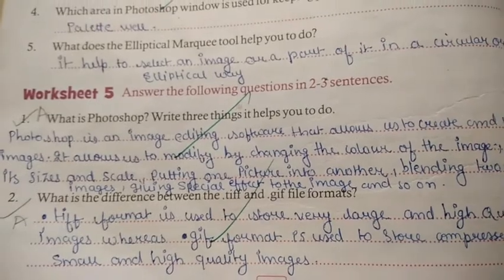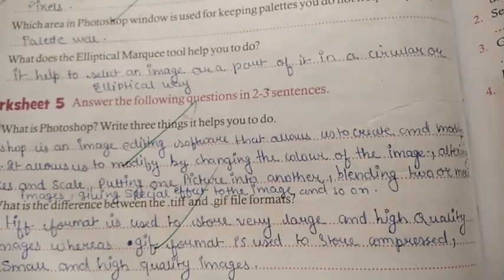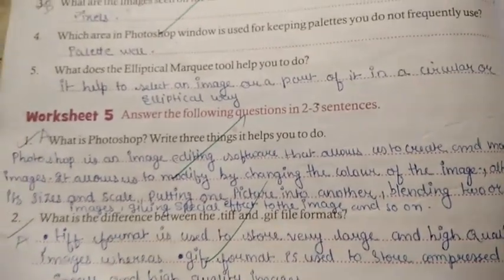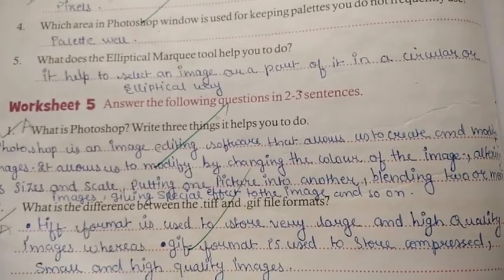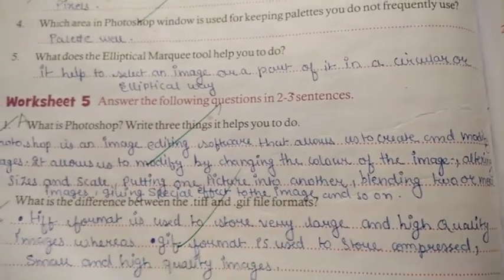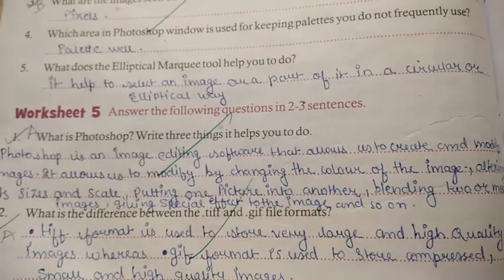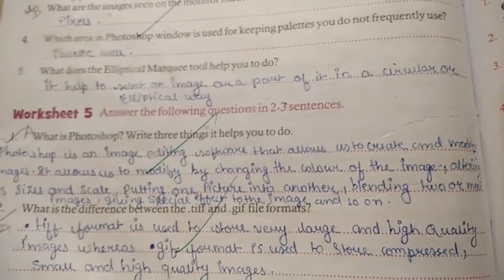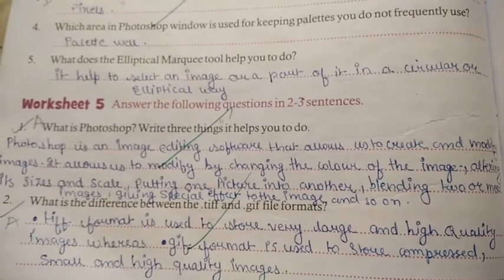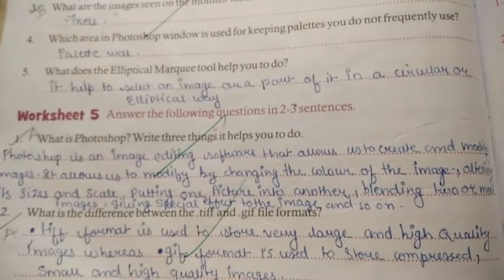Photoshop is an image editing software that allows us to create and modify images. It allows us to modify by changing the color of an image, altering its size and scale, putting one picture into another, blending two or more images, giving special effects to the image, and so on.